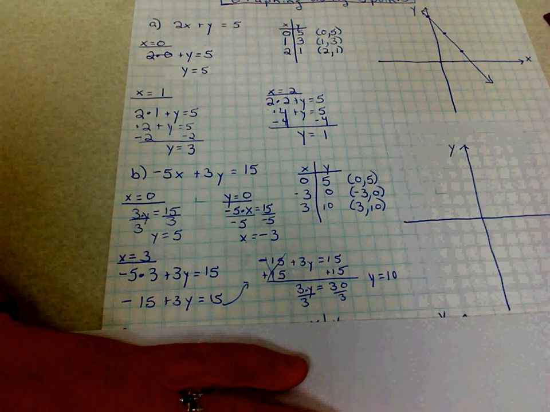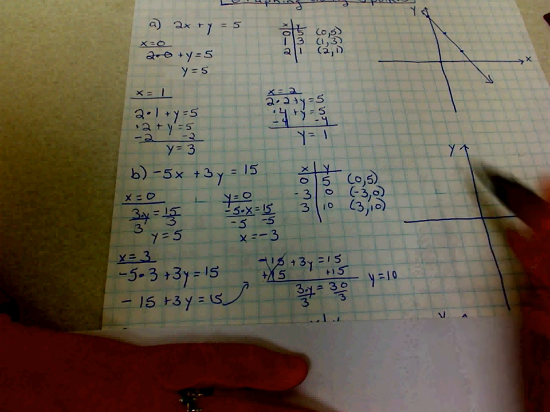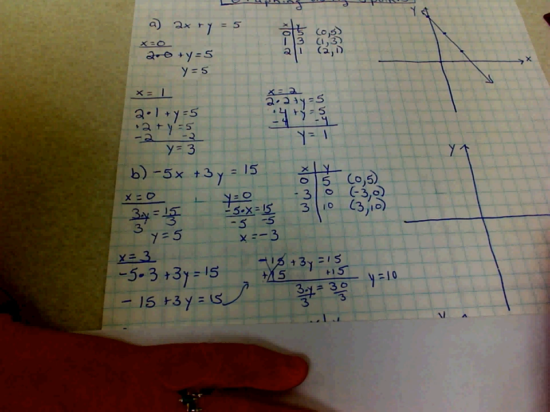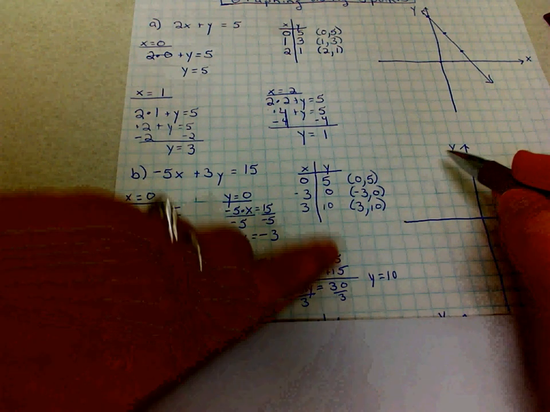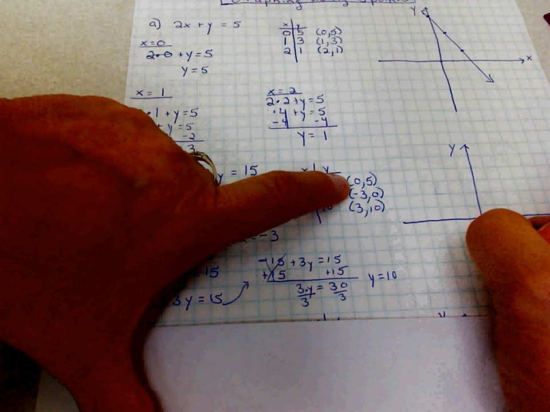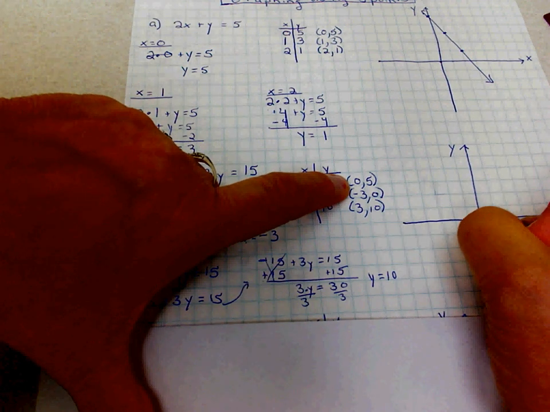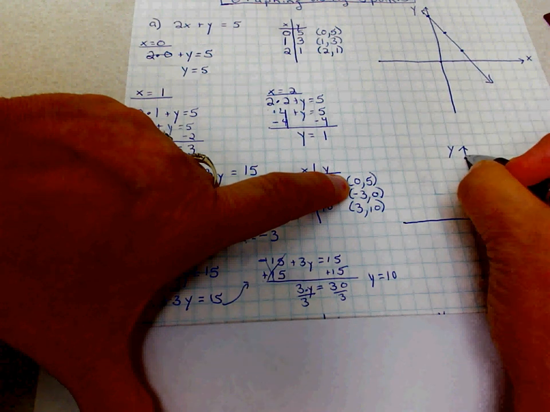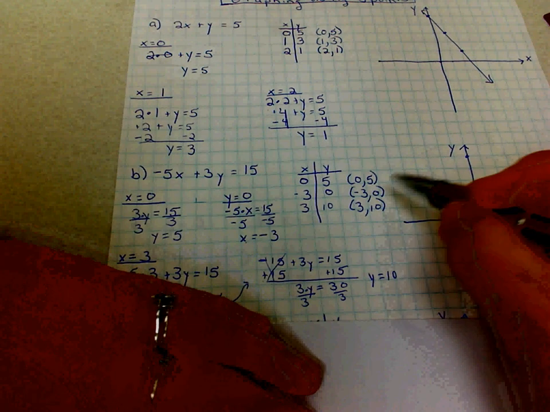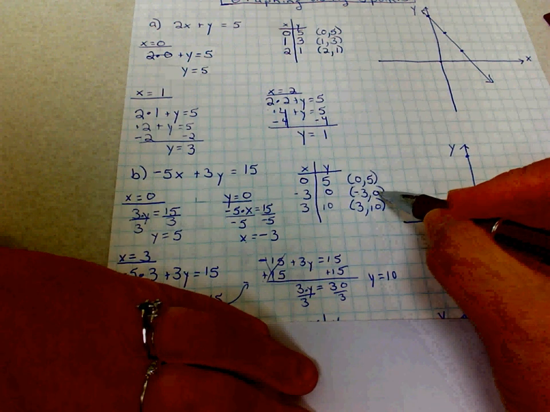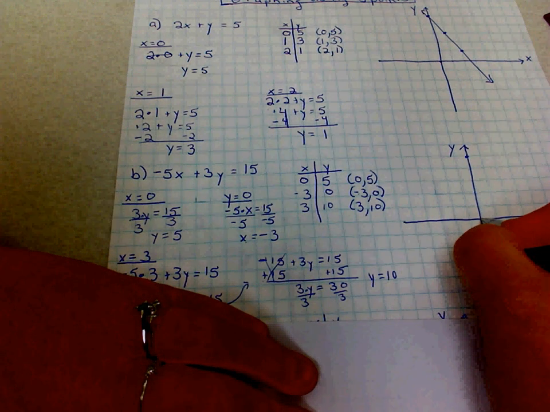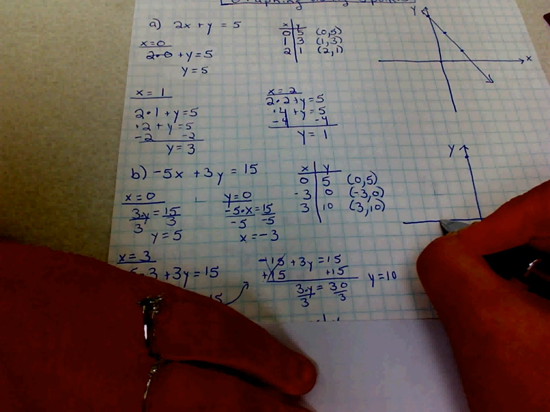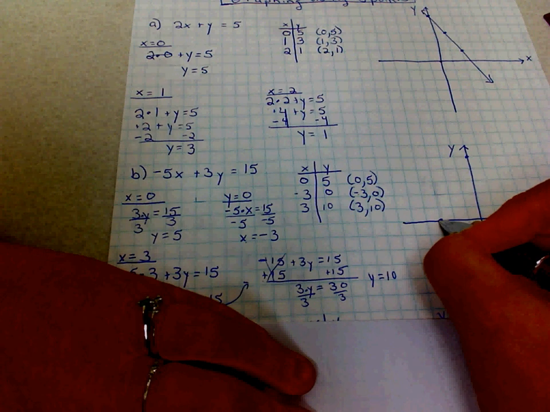I have to have a coordinate system. And I have to have an x-axis labeled and a y-axis labeled. So I go to x equals 0, then y equals 5. So 1, 2, 3, 4, 5. And I put a point there. Then I go to negative 3, 0. So x equals negative 3. 1, 2, 3. And y is 0. So it doesn't move up or down. It stays right on the line.